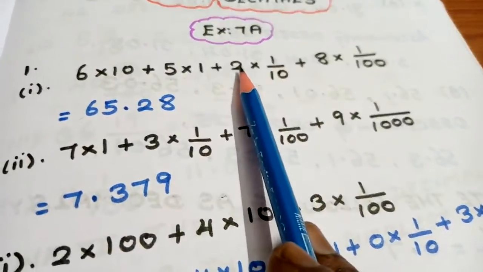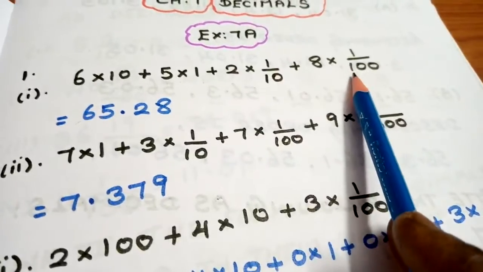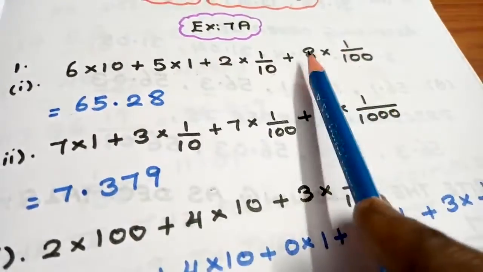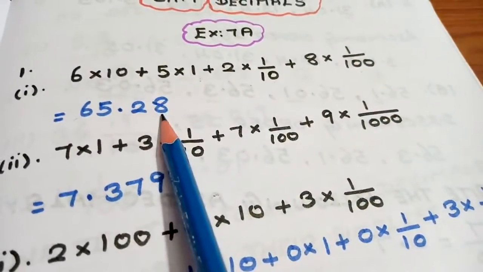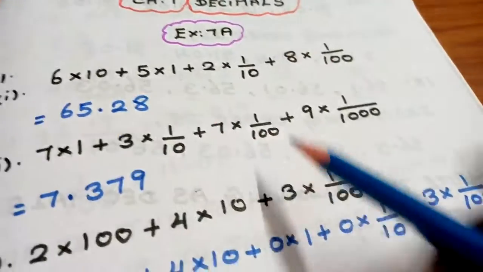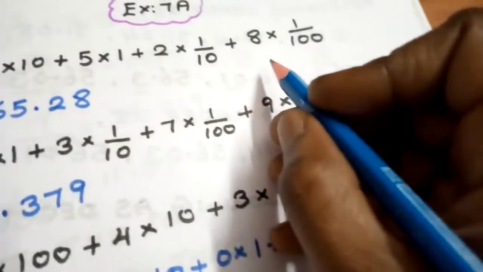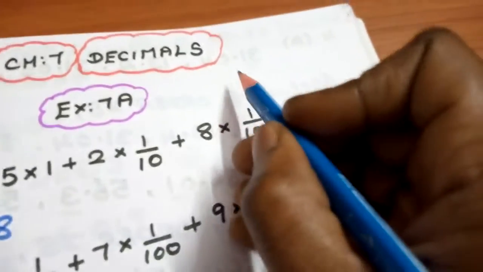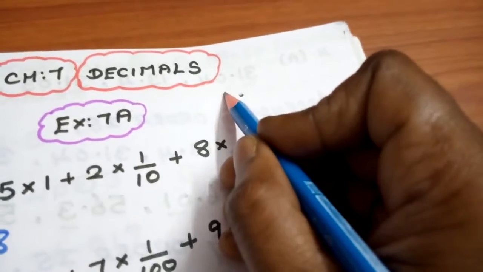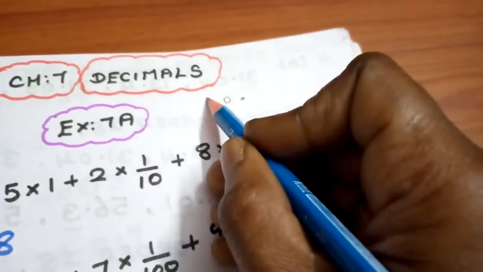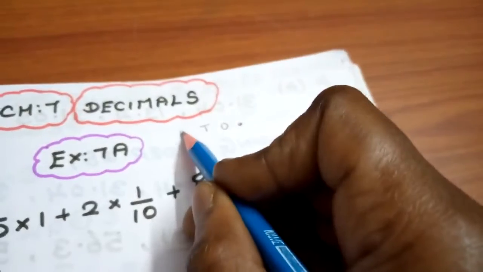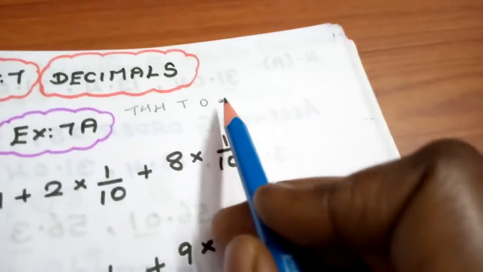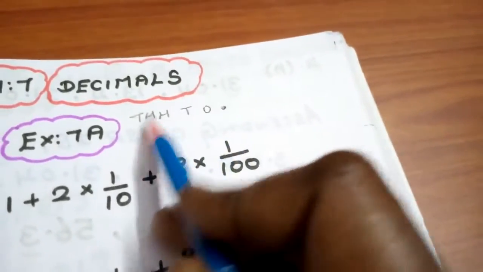I am not going to multiply like this, 2 by 10 and 8 by 100, I am not going to write that. 2 into 1 by 10th means write this 2 here. 8 into 1 by 100 means write 8 here. So what is the procedure? Suppose you have a decimal point here. Before the decimal point, the places are ones, tens, 100, 1000, in this form, students.